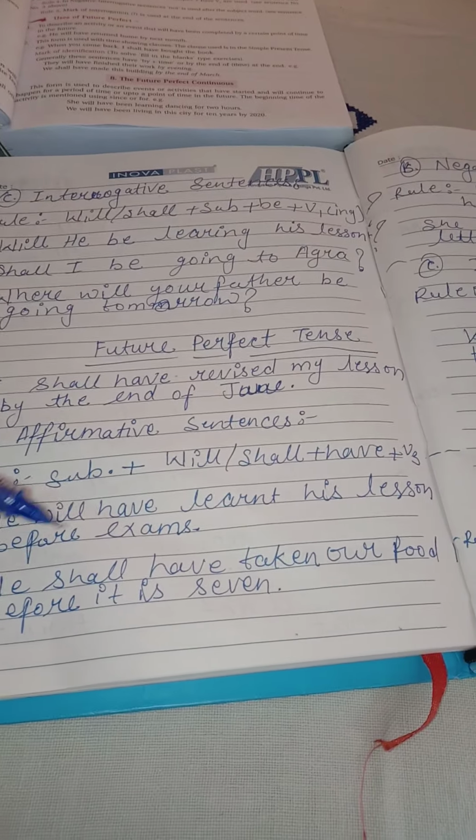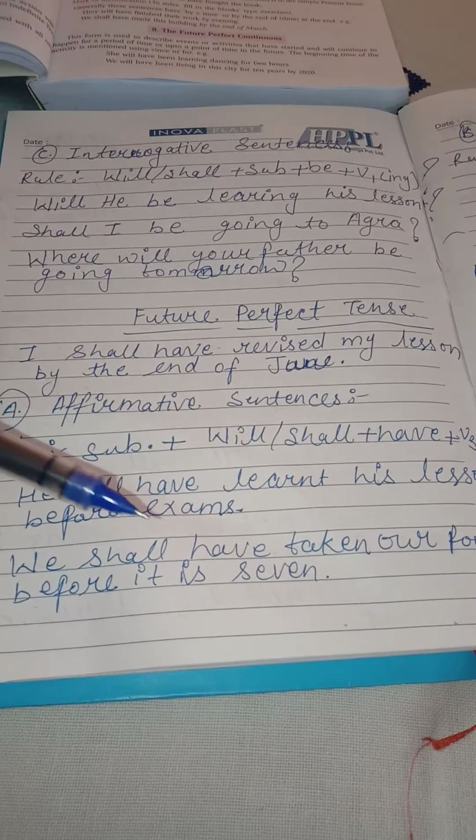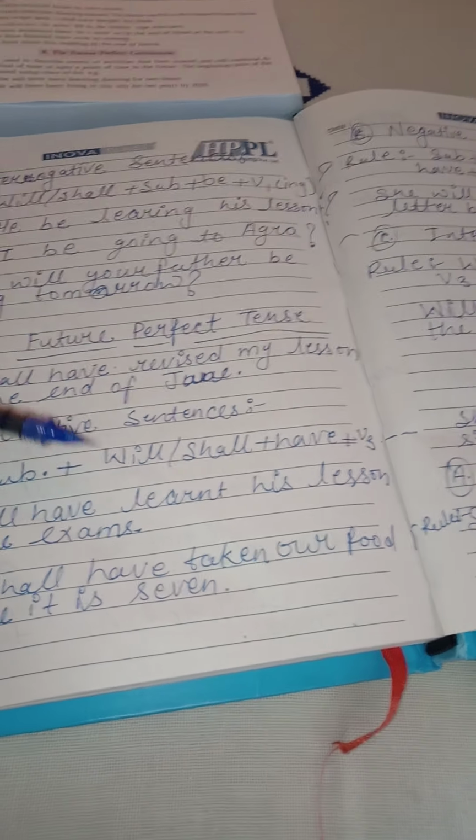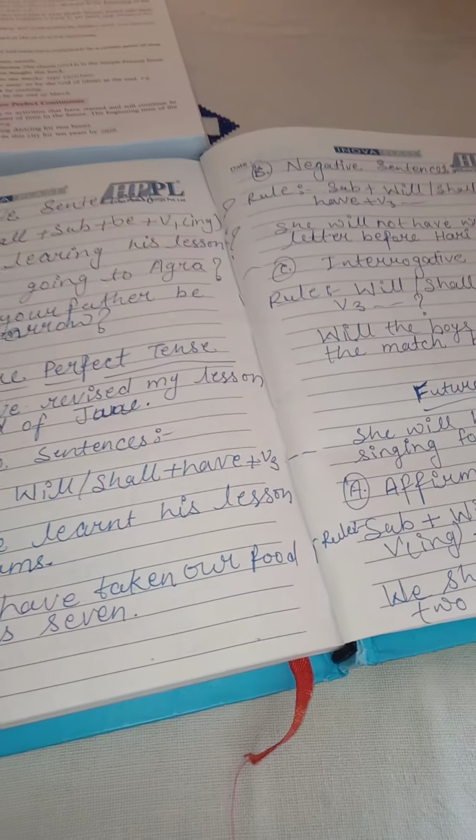We shall have taken our food before it is 7. Subject, then helping verb, then have, and then verb की third form and the remaining portion.